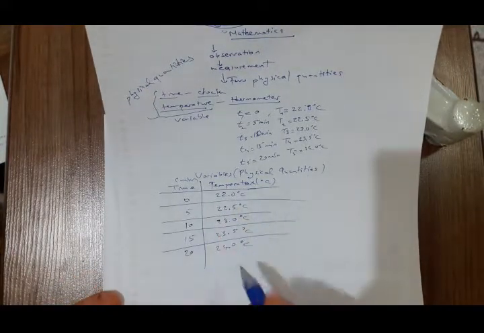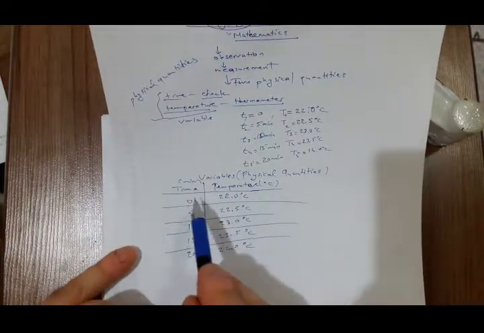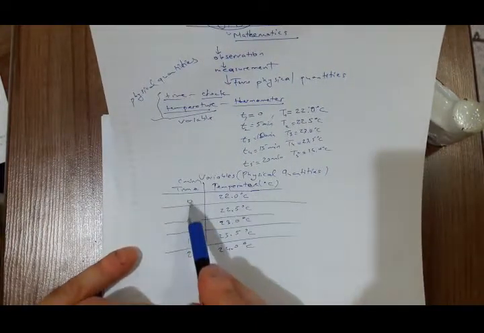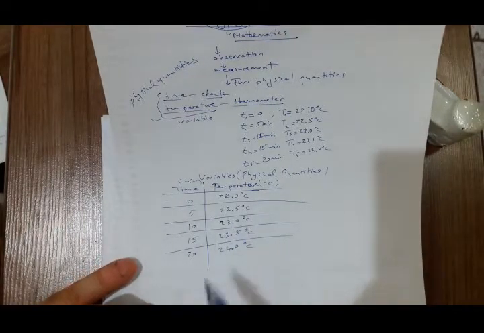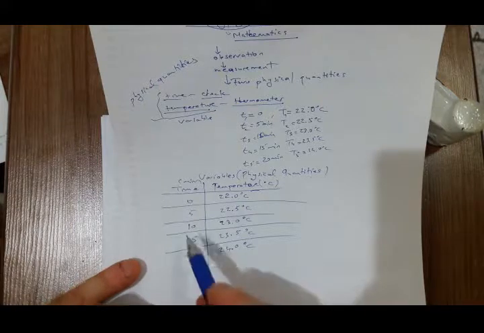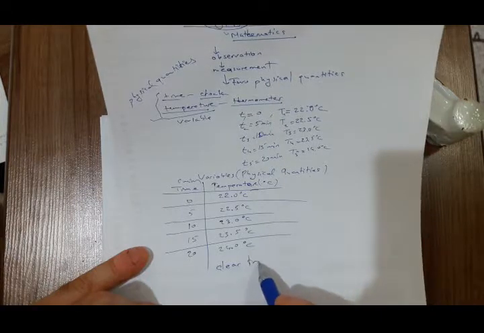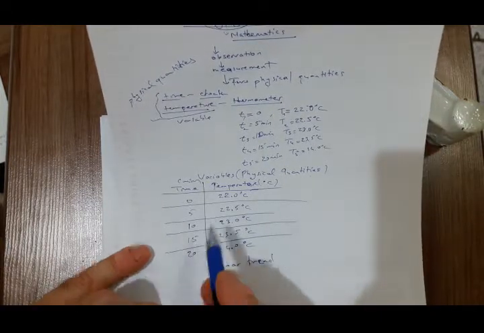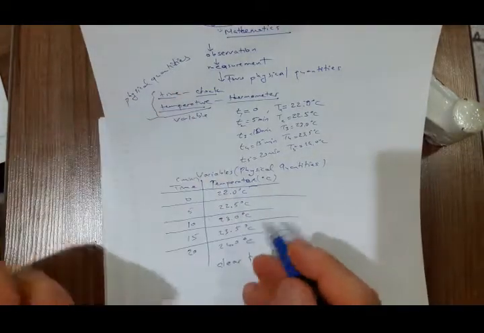So when you look at the table, you are going to see a clear trend between time and temperature. As time passes, the temperature of the classroom increases. You can even calculate that the temperature increases every 5 minutes by 0.5 degrees. So this is another piece of information you can read from this table.